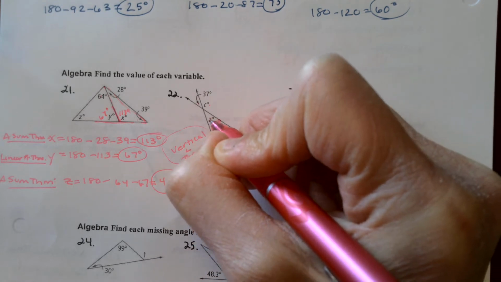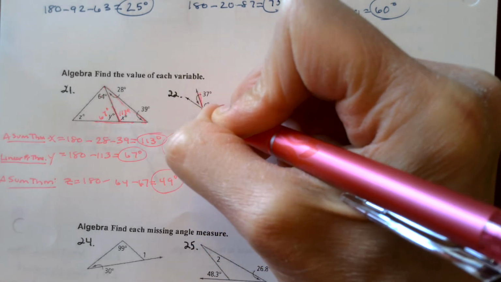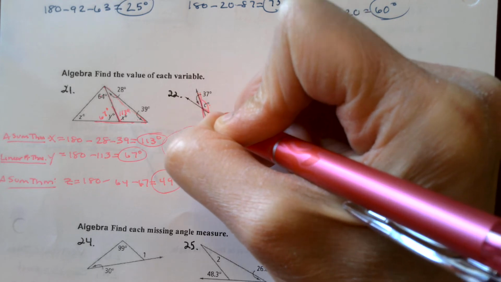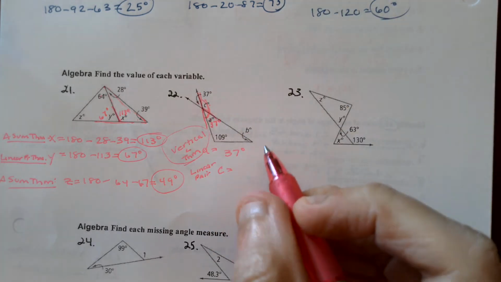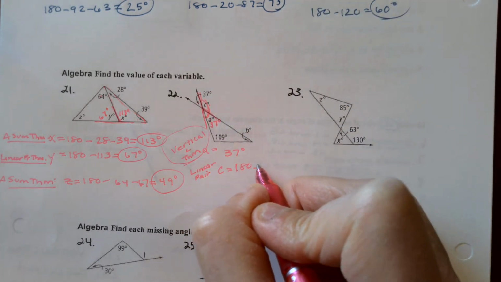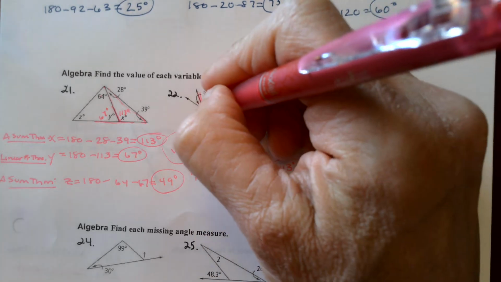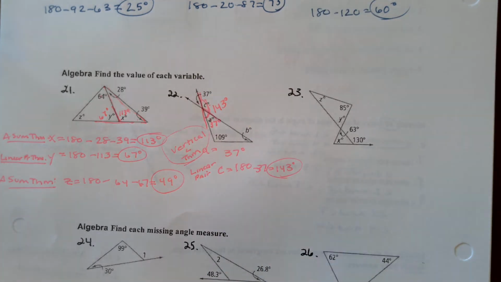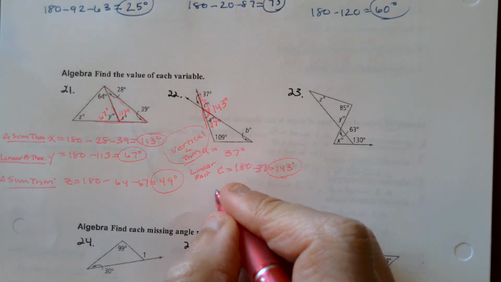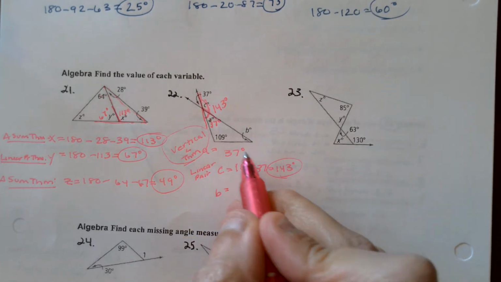So 180, here's our linear pair right there. Or the other way too. 180 minus 37, which is 143. That's done. And now I need B. You can use triangle sum again if you want.